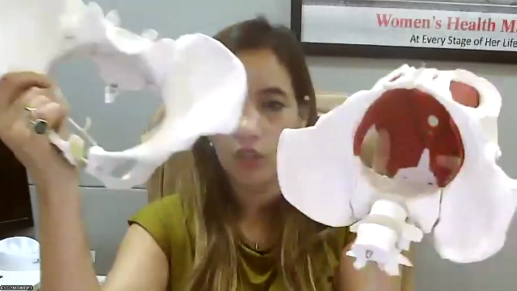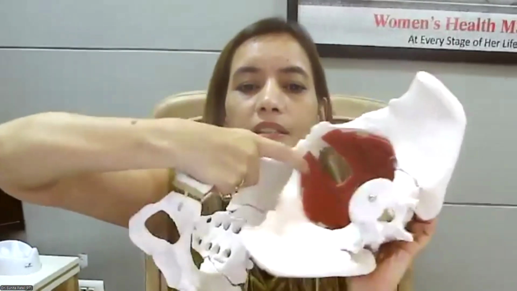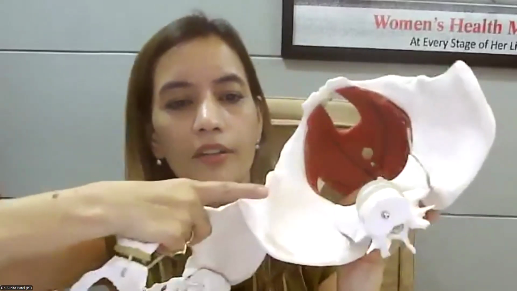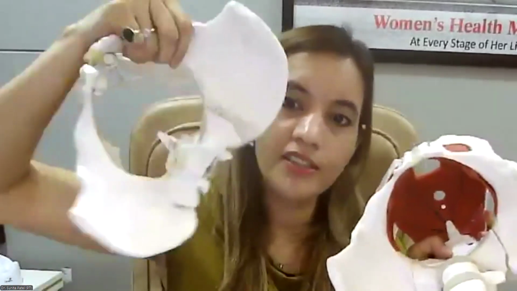So assume this one and this one. So what is the difference? Look at the pubic symphysis over here. This muscle starts there and goes to the coccyx. From the pubic symphysis all the way to the coccyx, they are creating the floor.